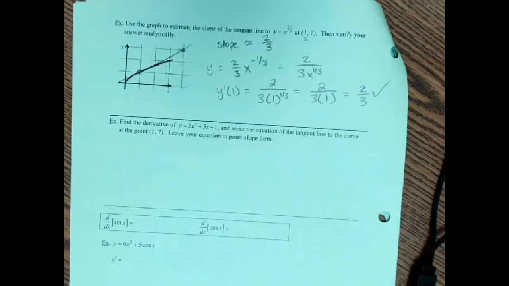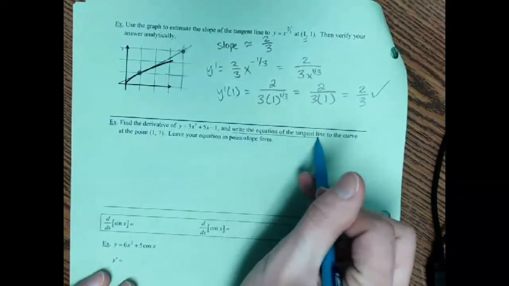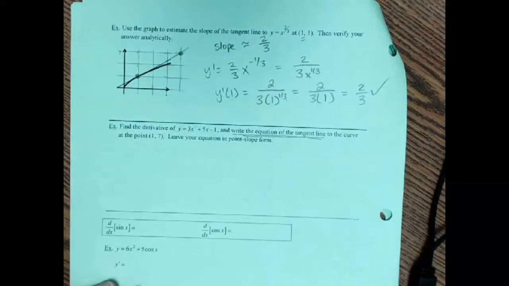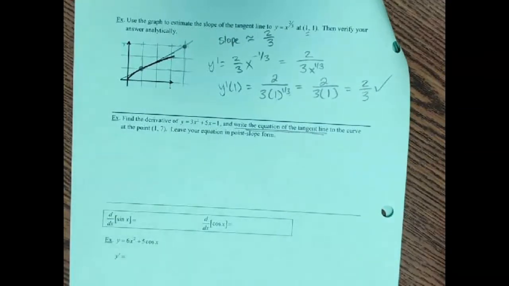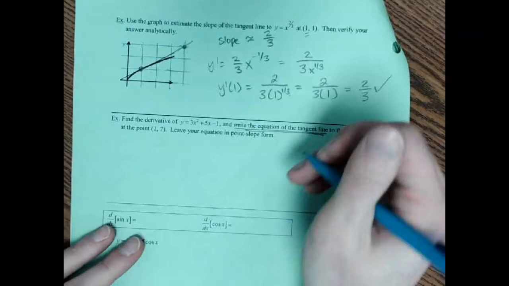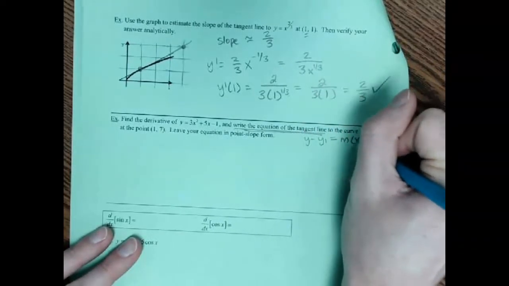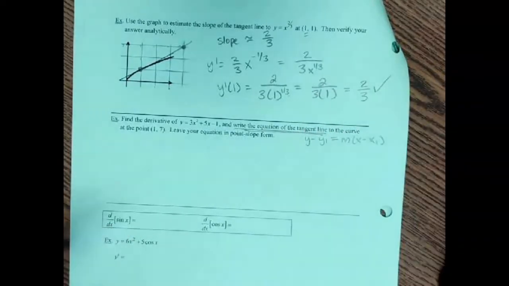Okay, find the derivative of 3x squared plus 5x minus 1, and then write the equation for the tangent line. Ooh, that's a very big topic, writing the equation of a tangent line. I think we did do some on the previous notes packet. But remember, we're always just going to want point-slope form. You don't have to get it into slope-intercept. Point-slope form is perfectly okay.